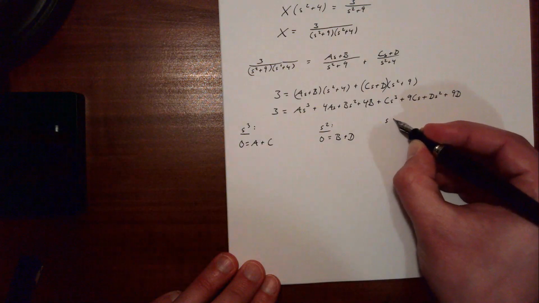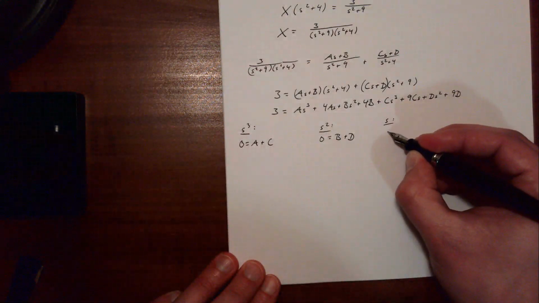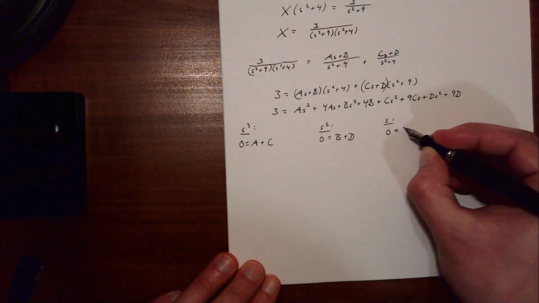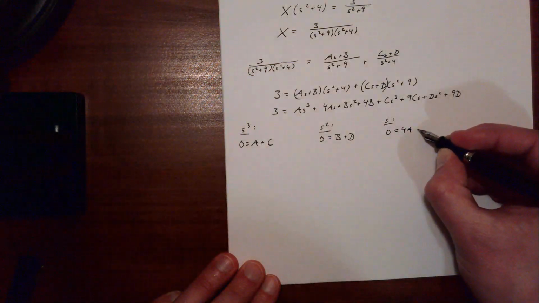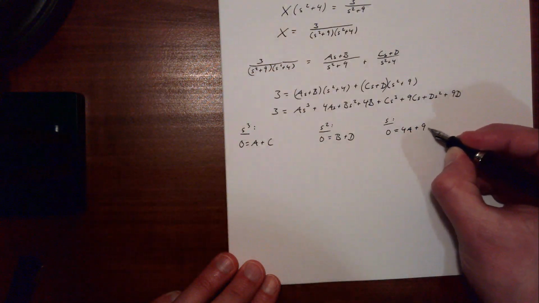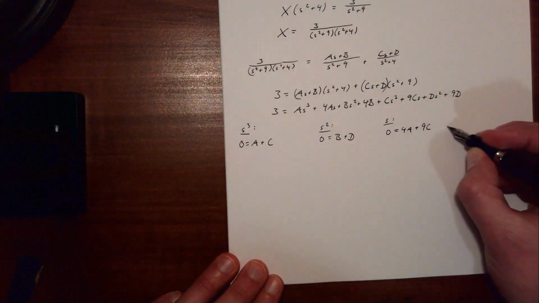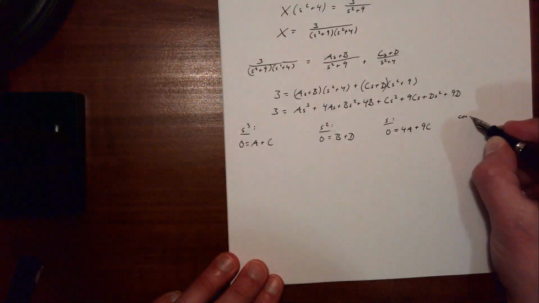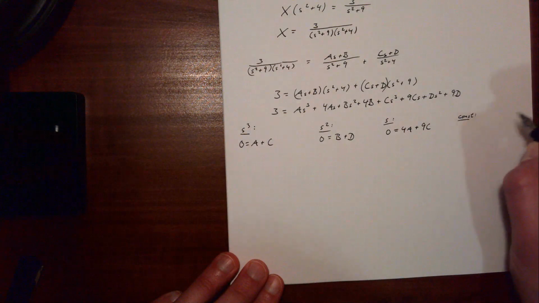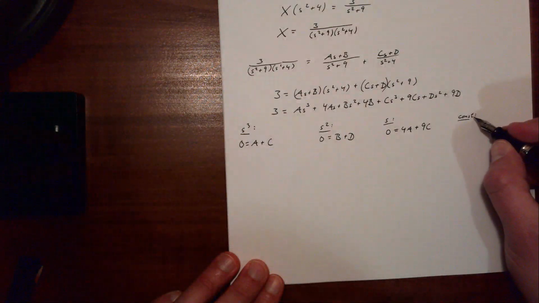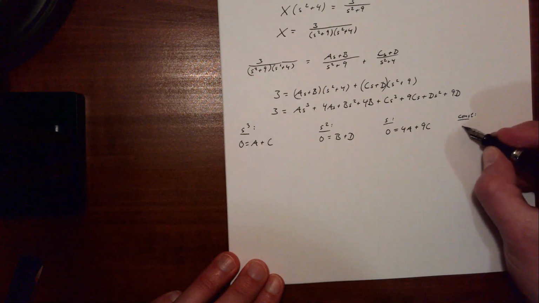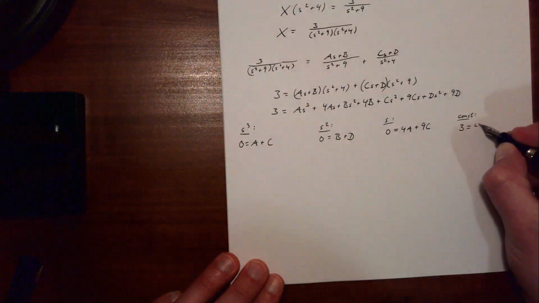All the s's, 0 on one side, 4a plus 9c, and then constants. Looks like we've got 4b plus 9d on the one side, 3 on the other.